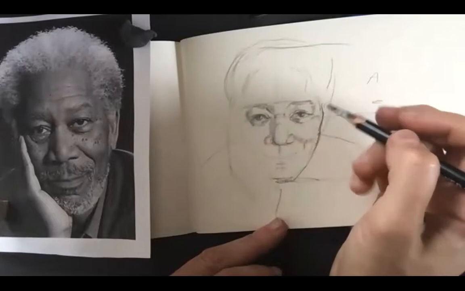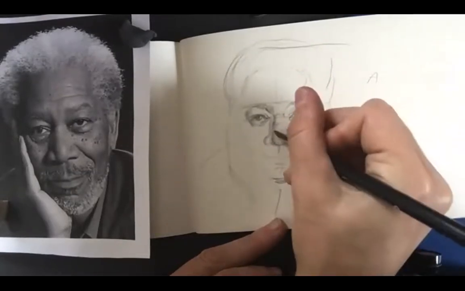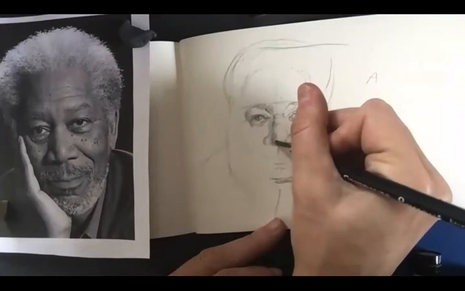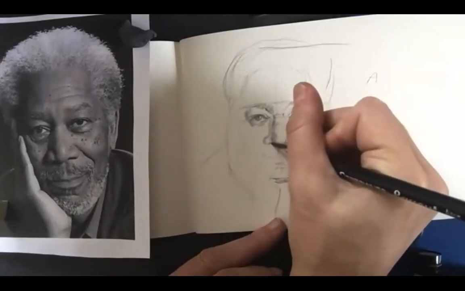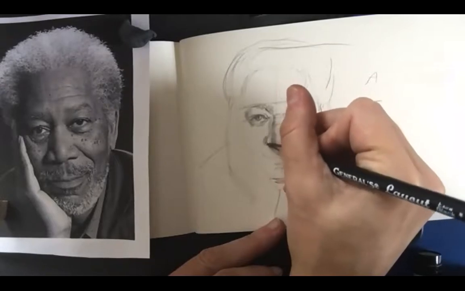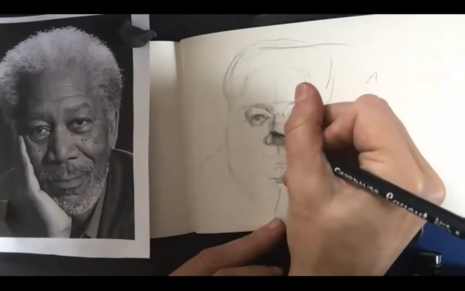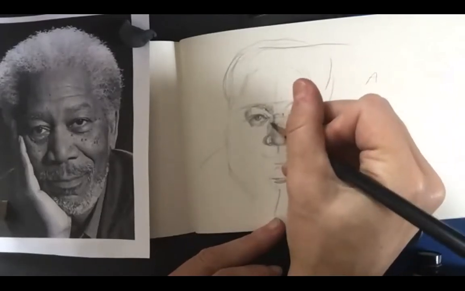But this is fun. He's fun to draw, and some people are just very photogenic, and it's a real thing. Some people are easier to draw than others, and for whatever reason, it's kind of unfair, but people who look good in photographs also tend to be easier to draw. It's weird, but it has to do with symmetry.